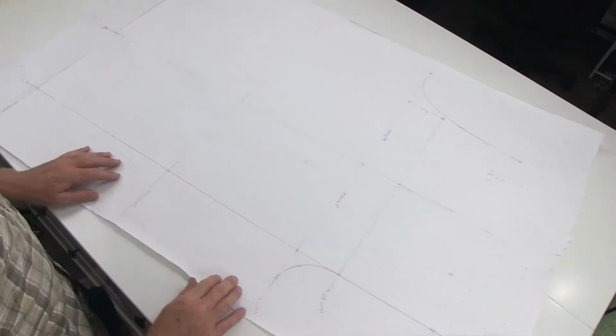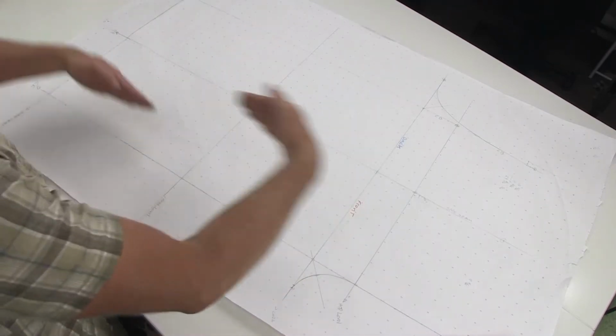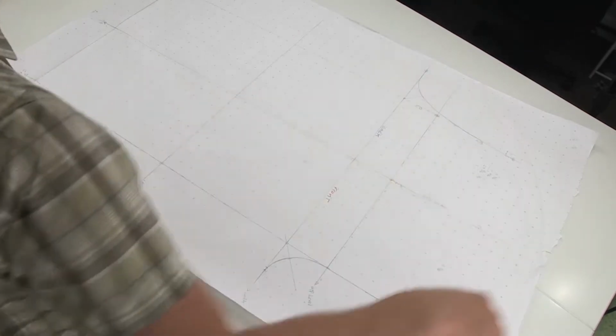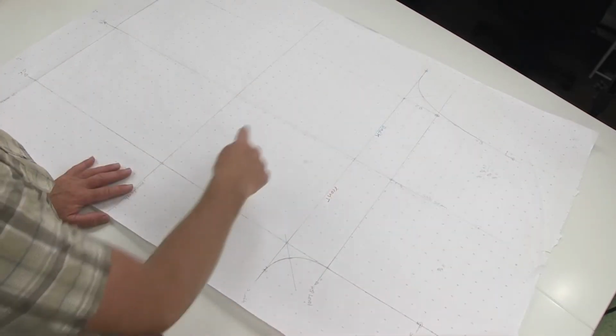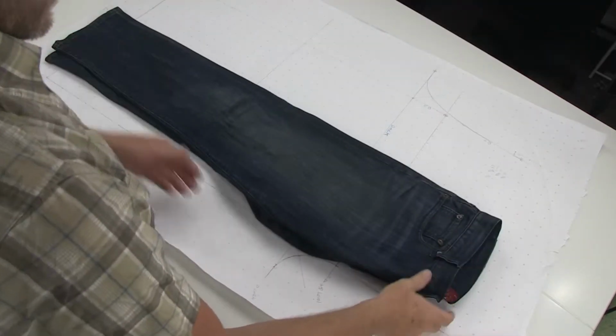Now, as you recall, everything below the crotch level is all nice and squared up and ready for you to make your legs. Everything above the crotch level is going to be where there's lots of curved lines and darts, and this is where it's going to fit custom into your client's waist.